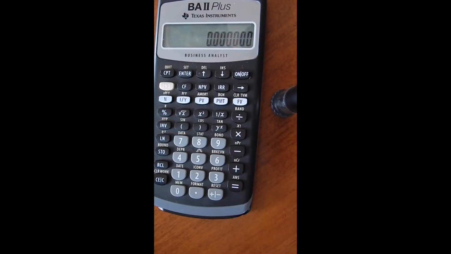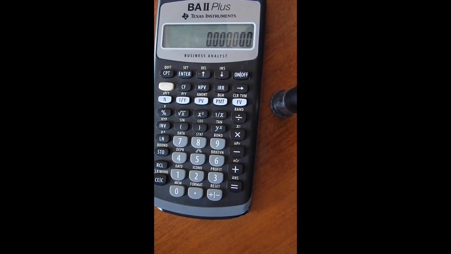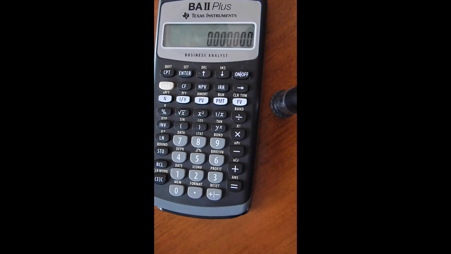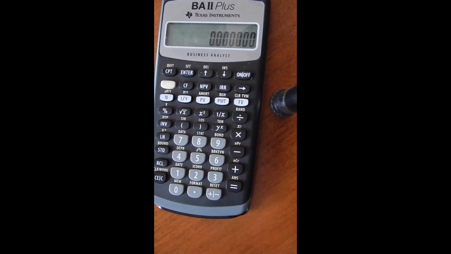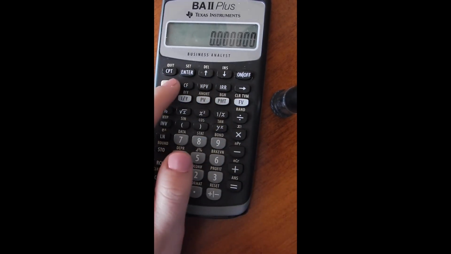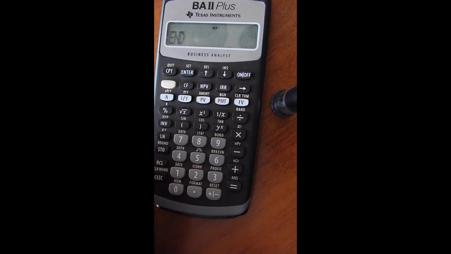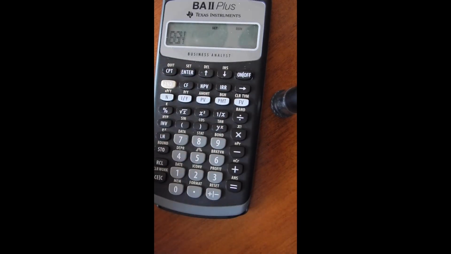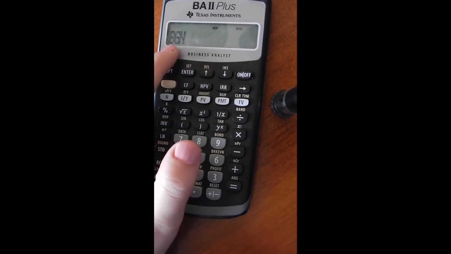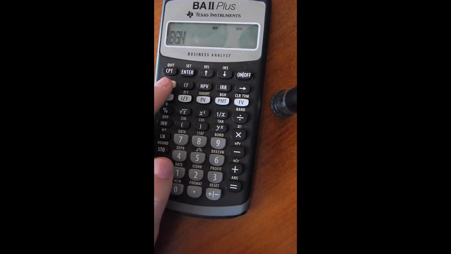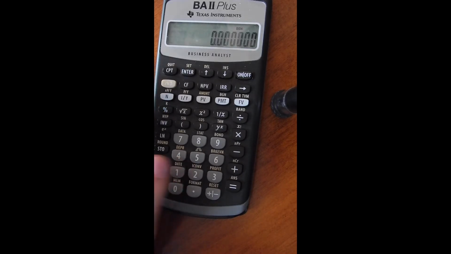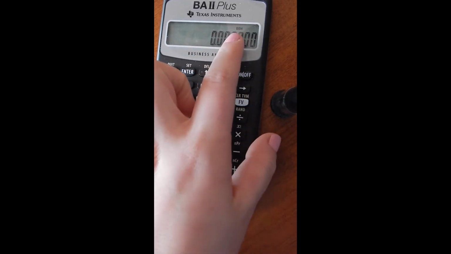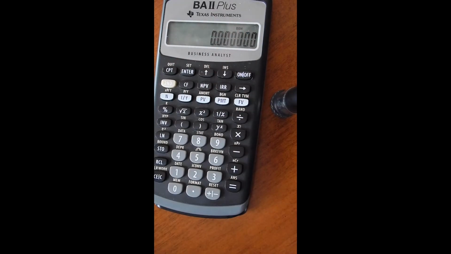So in this next problem, we're given the same values for the payment, investment percentage, and the years. But in this instance, we have an annuity due. So that means that our payments are made at the beginning of the year. So to change that, you go second payment, second set, and now you have set it for BGN, which means the beginning of the year. And you can go ahead and hit second quit. And you know that your calculator is set for that because it brings it up in the corner here.